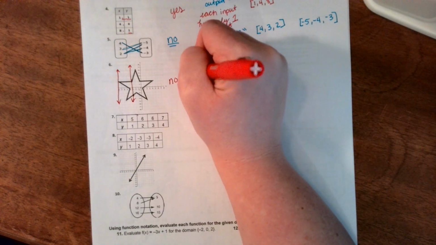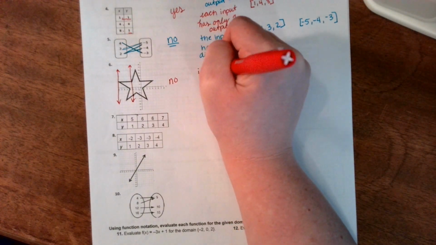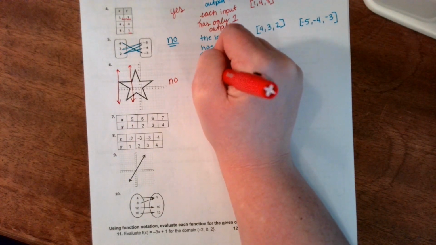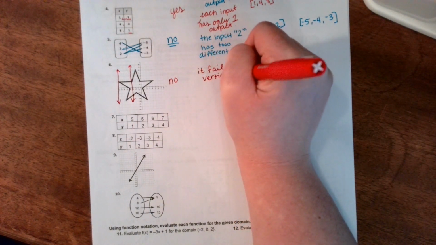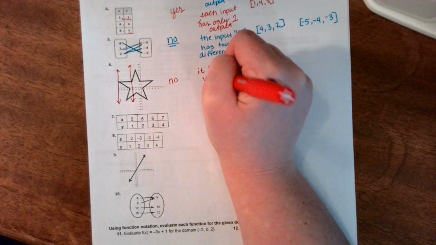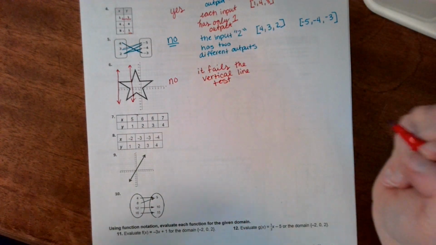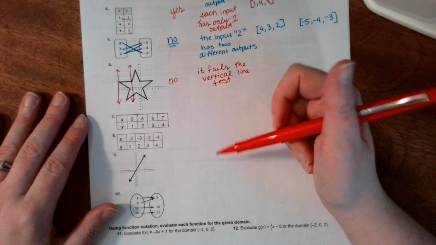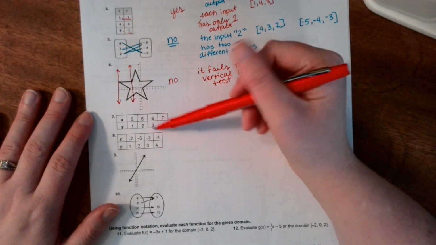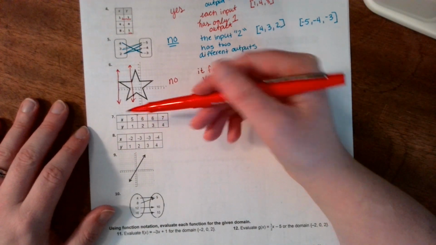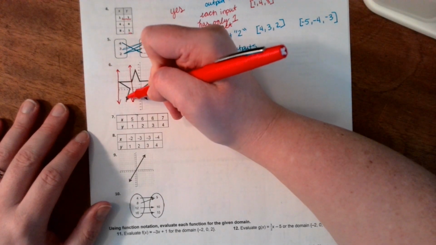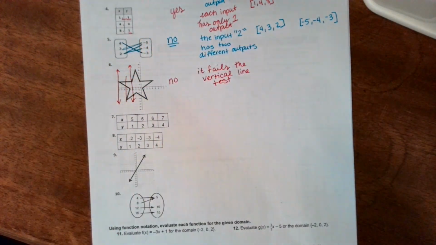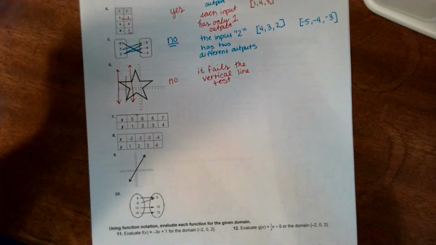And to the side, we can just say it fails the vertical line test. And there are multiple inputs that have 2 outputs. And some of them that I think have 3. Like if you go here, yeah, that one has 3. So there's multiple inputs that have multiple different outputs.